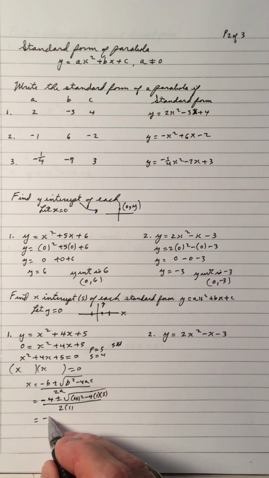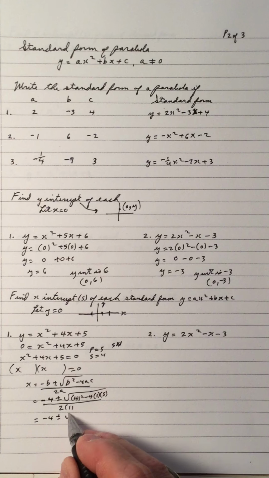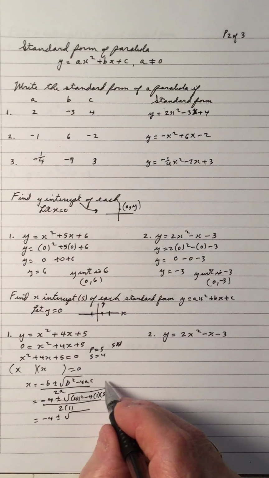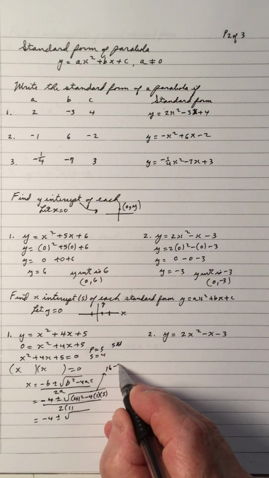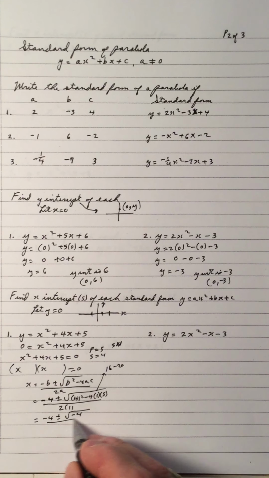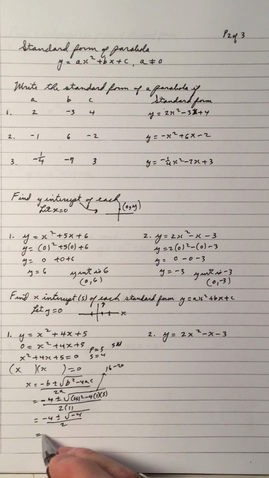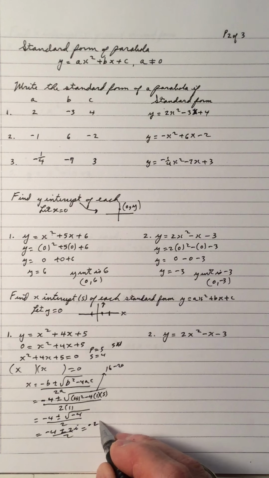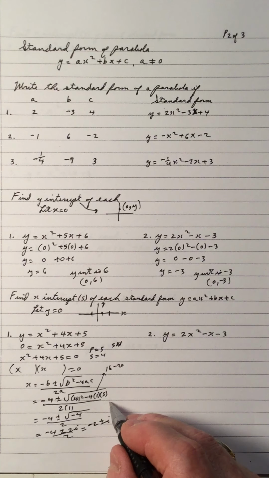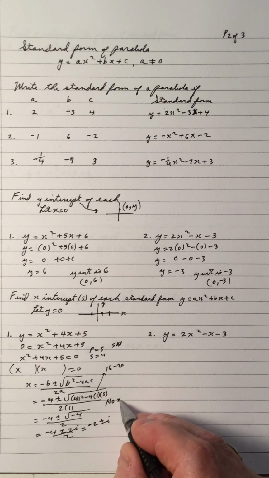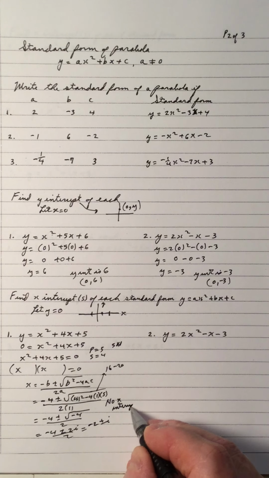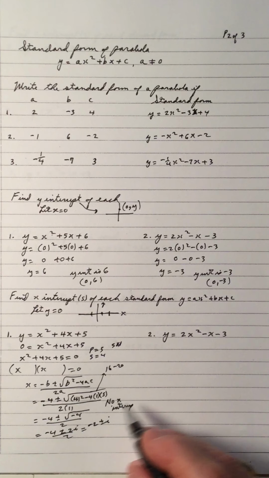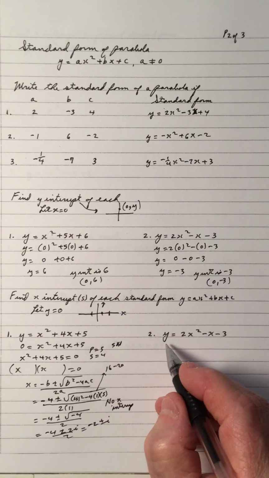That gives me 16 minus 20, which is negative 4, so negative 4 plus or minus 2i over 2. We divide by 2 and get negative 2 plus or minus i. Because we have imaginary numbers, we have no x-intercepts for this parabola. Let's try number 2.